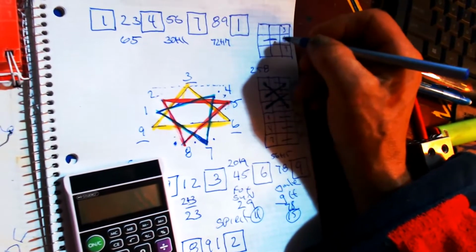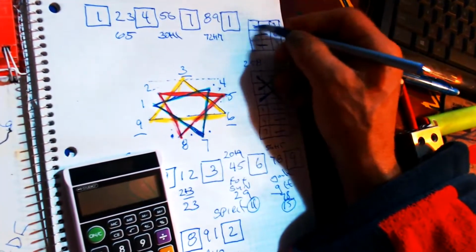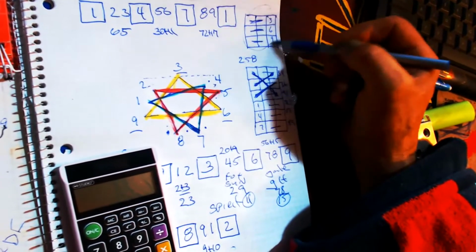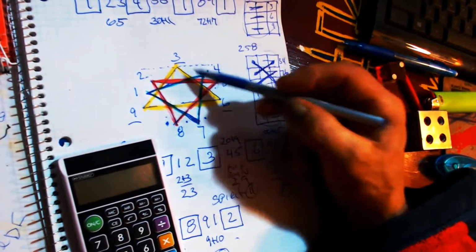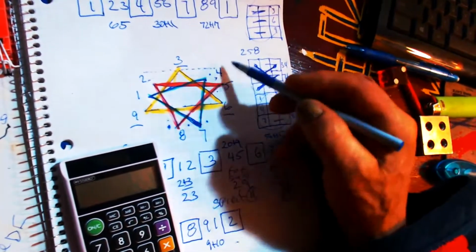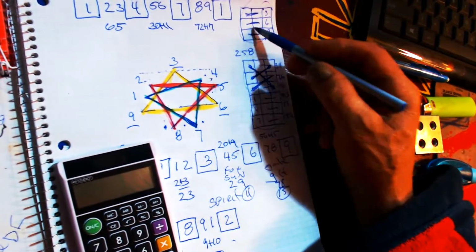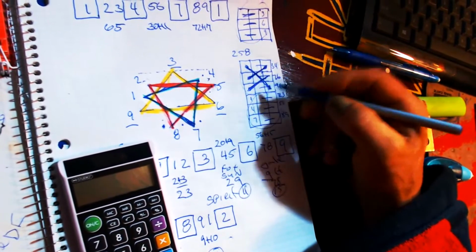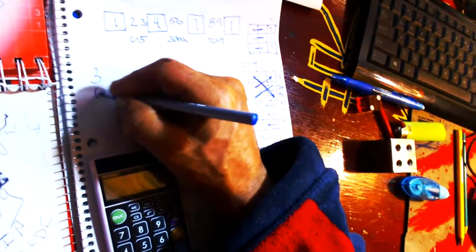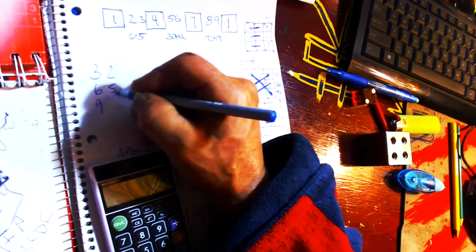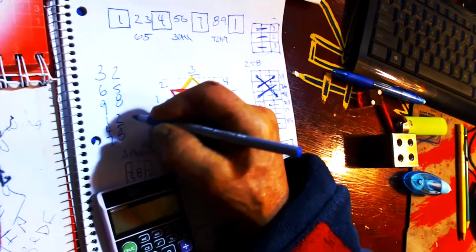So 4 and 5 come together. 7 and 8 come together. And 1 and 2 come together. So this one is a replica of this one, where the 258, where the splitting over here between 2, 5, and 8, the triangle 2, 5, 8, shows a crisscross conversion. Here's a direct transfer. 3, 6, 9 transfers into 2, 5, 8. And 1, 4, 7 transfers into 2, 5, 8.